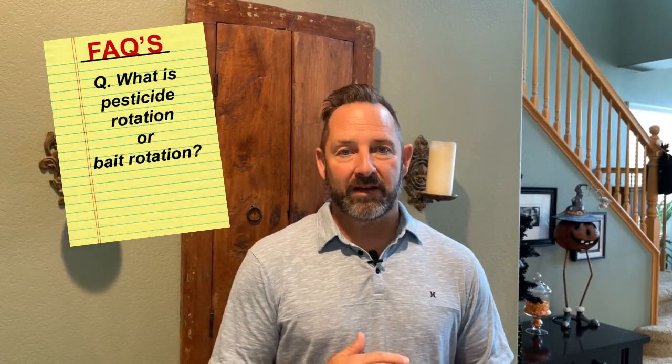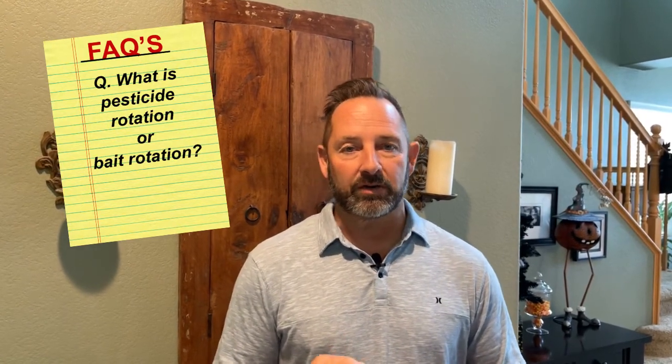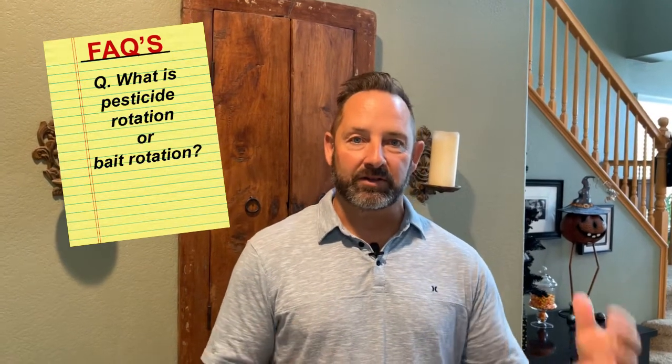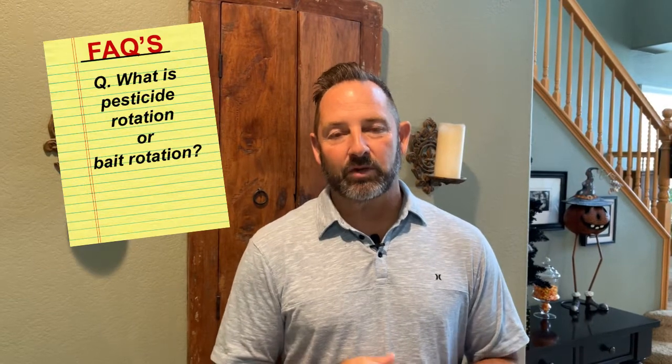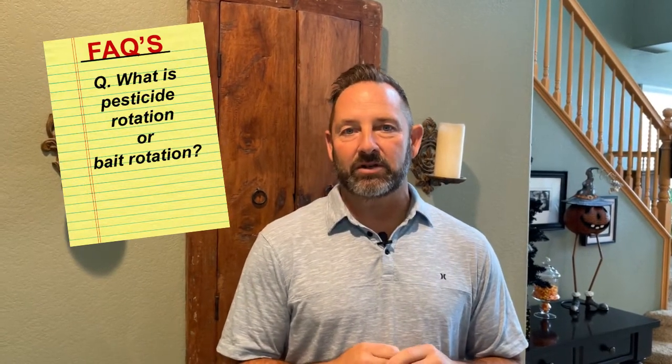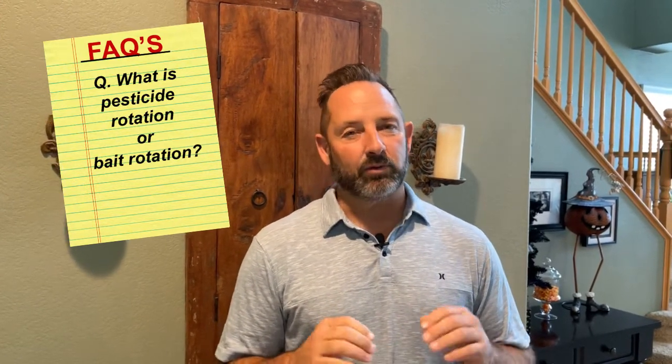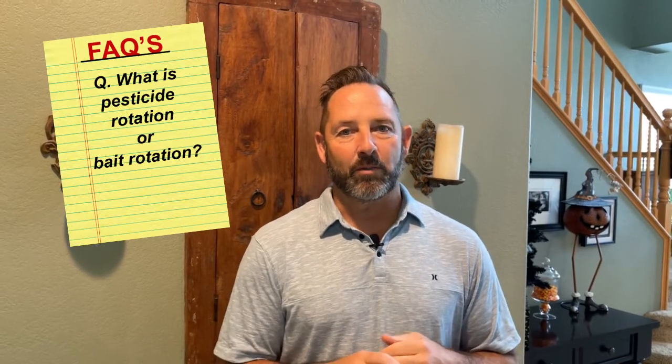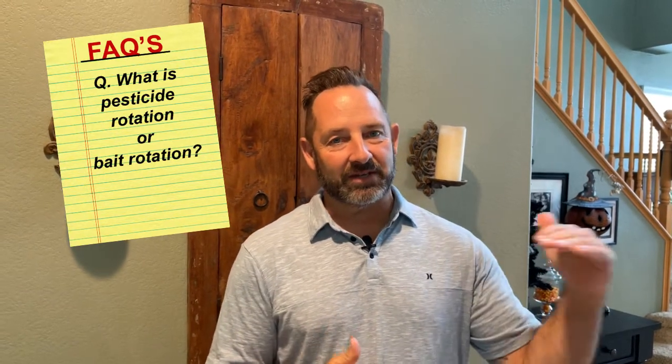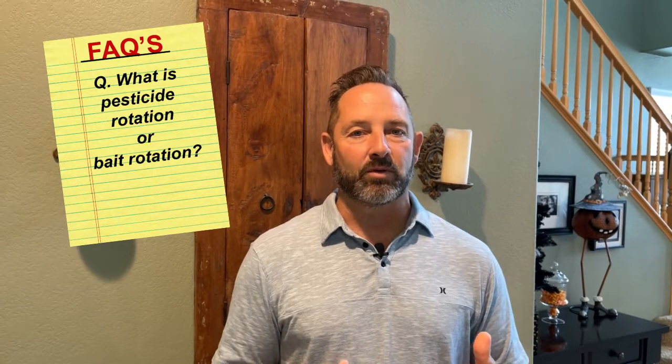So if you have a roach job where you need to do constant cockroach treatments, you're going to want to rotate those baits. And we generally rotate our baits about every 2 to 3 months. You can push it 6 months as a homeowner, but you're kind of getting towards the end of the spectrum on that. I would rotate every 3 months at the minimum.